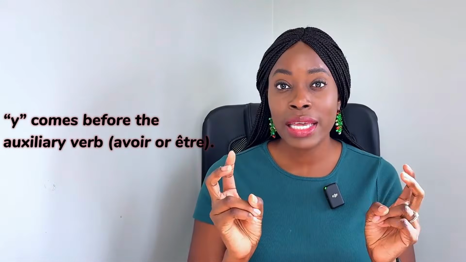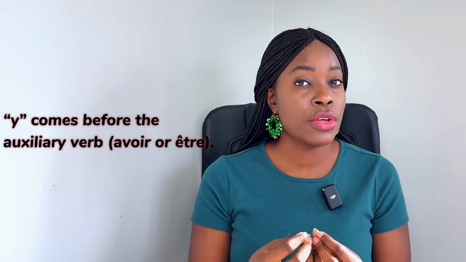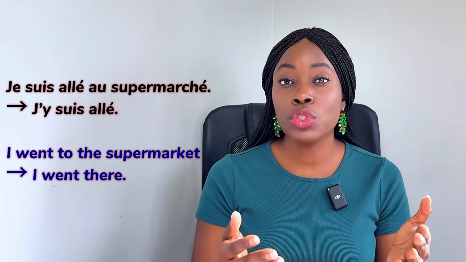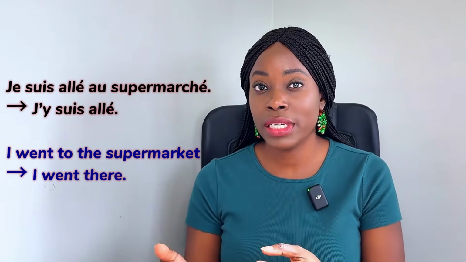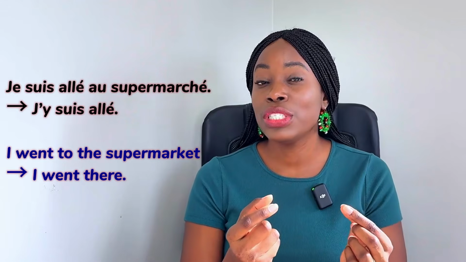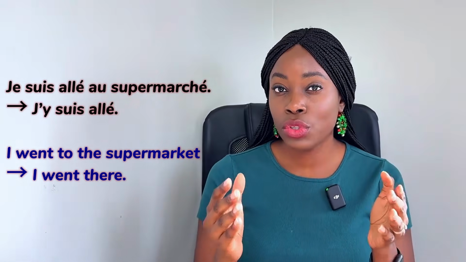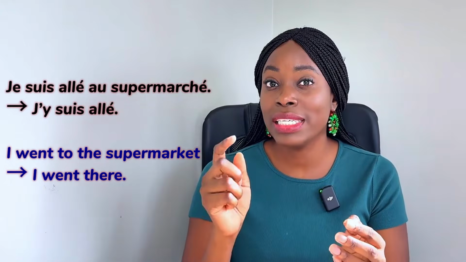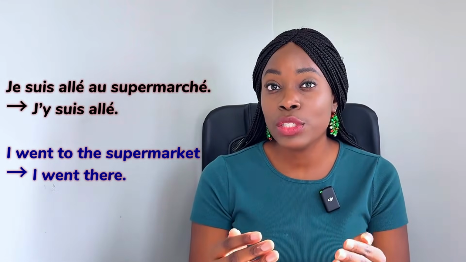In a compound tense like le passé composé, y comes before the auxiliary verb, which are avoir or être. Par exemple, je suis allé au supermarché, which then becomes j'y suis allé. So do you see? I put it before the suis. I didn't say je suis y allé. I said j'y suis allé.